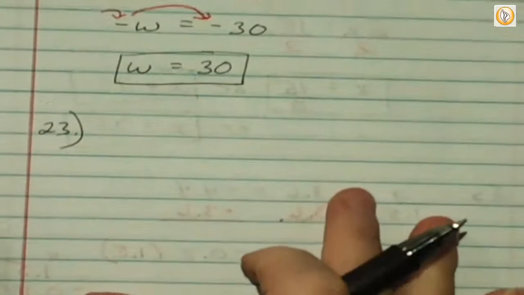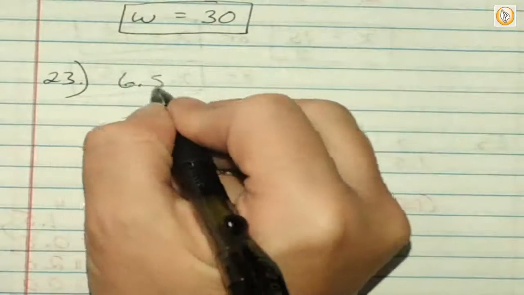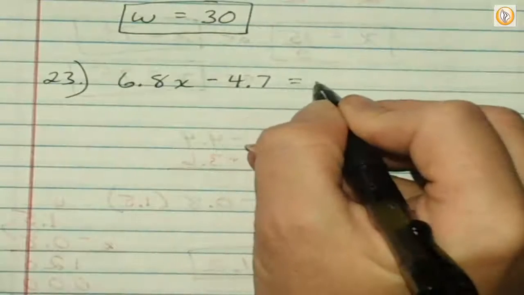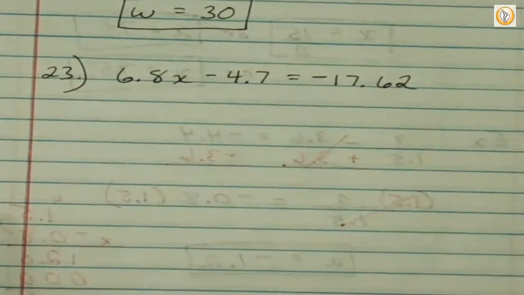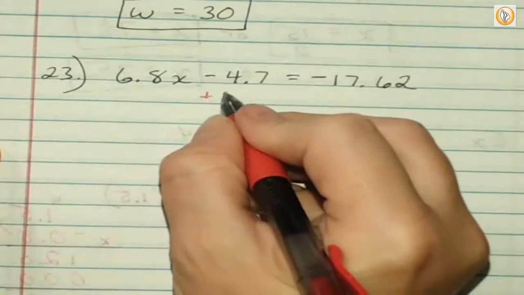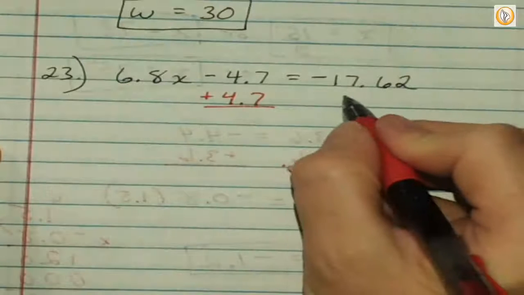Number 23. Whit. 6.8x minus 4.7 equals negative 17.62. What do I do first? You would add 4.7 to the 17. Very good. 60.